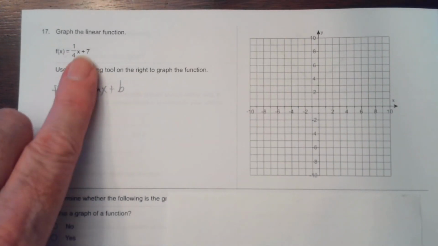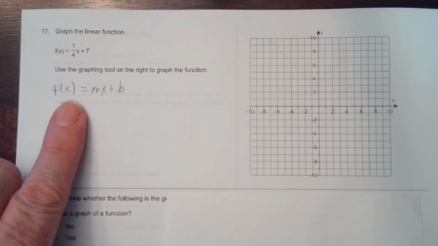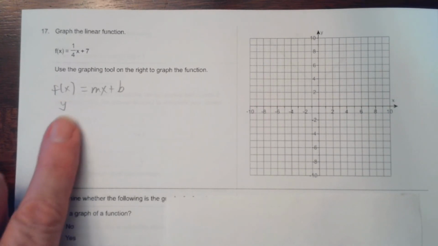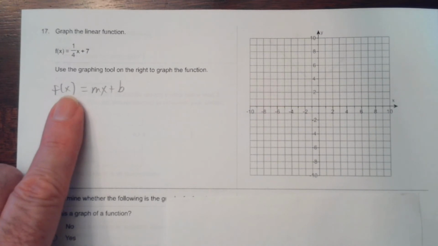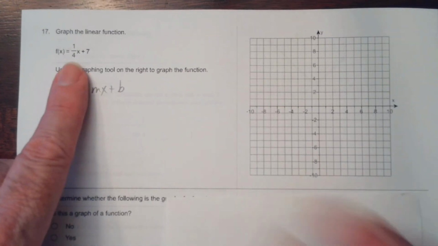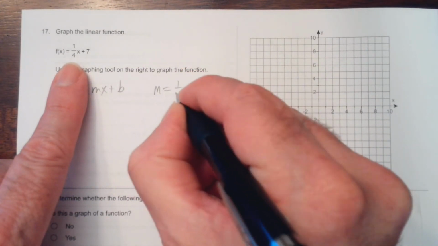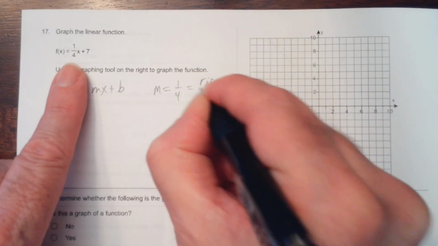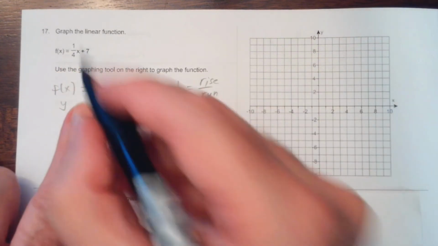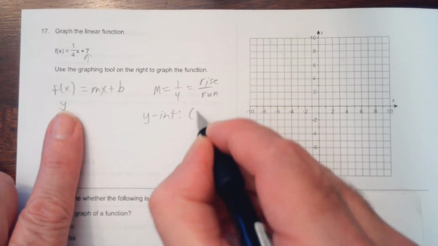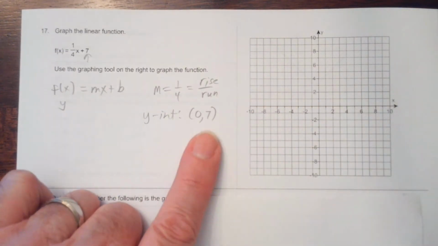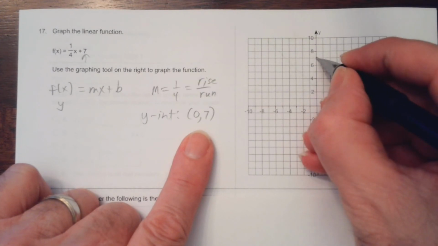All right, so here we're going to graph this linear function. Notice it's in slope-intercept form. You could remember f of x is just another name for y. It's what we call function notation, which emphasizes the fact that the value of the function is dependent on what you choose for x. So in this case, our slope is 1/4. Remember, that's rise over run. And the y-intercept is this value here. Remember, the y-intercept is a point. It's the point 0, 7. And so we're going to start at 0, 7.